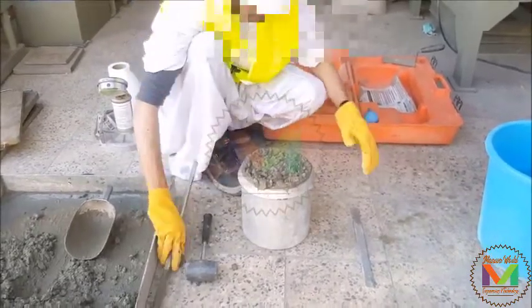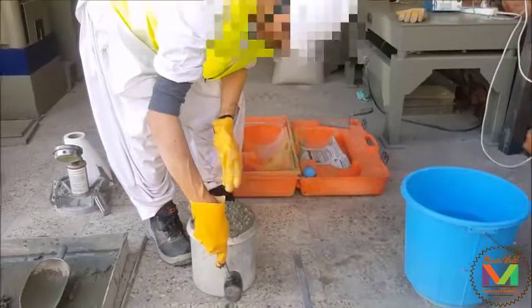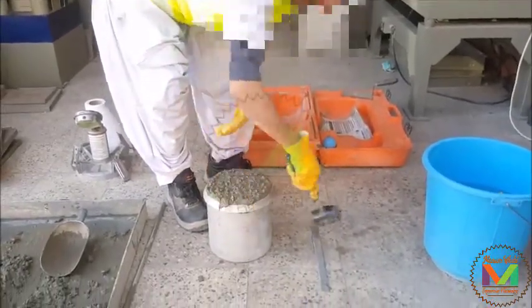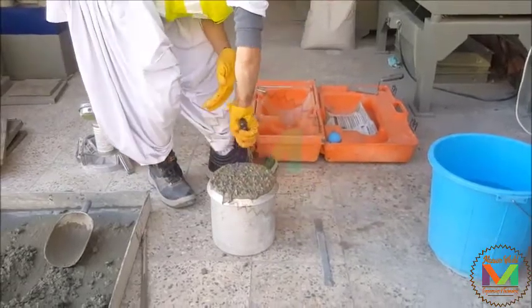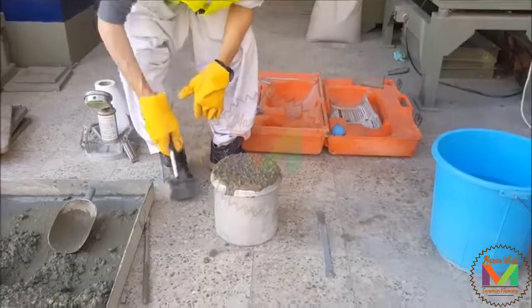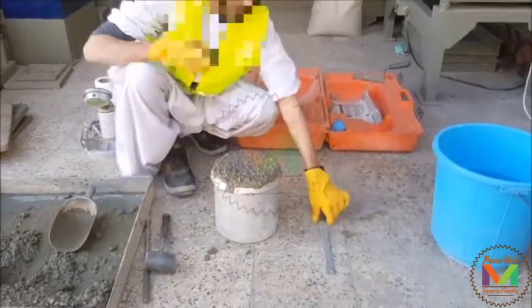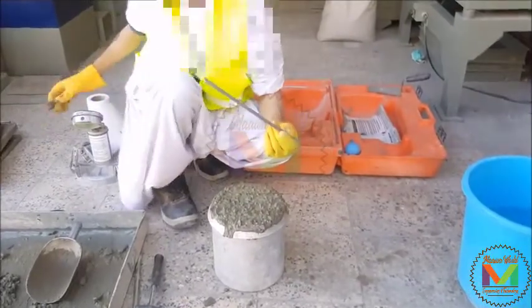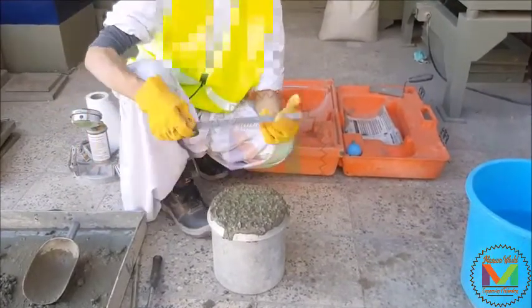Here we go. Now I'm tapping off the remaining air caused by the tamping rod. Now I'm using the straight edge, or at the same time we can use the trowel as well.